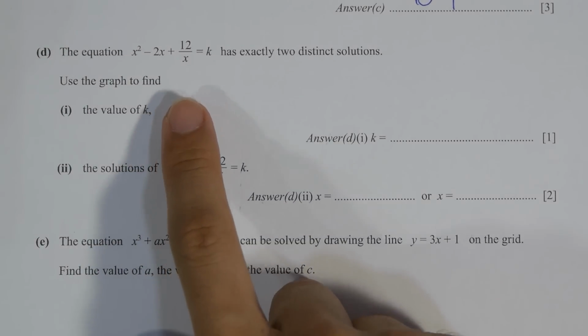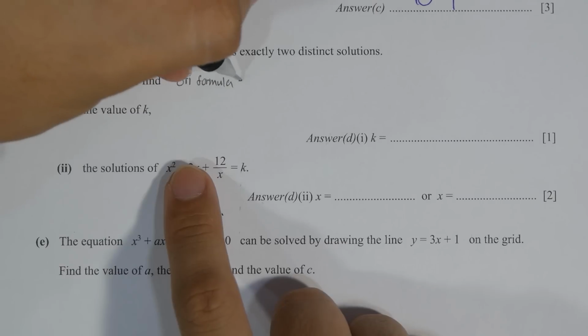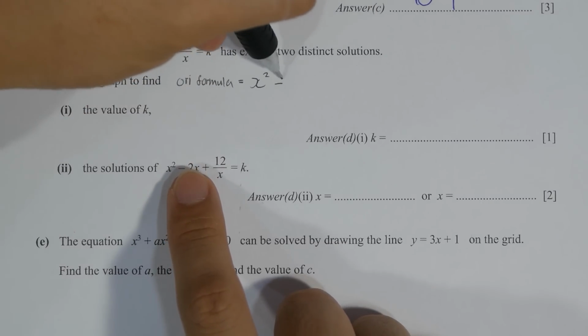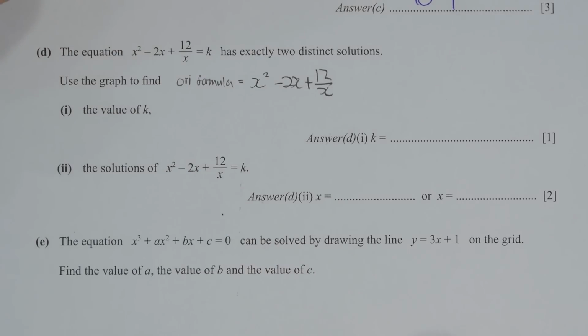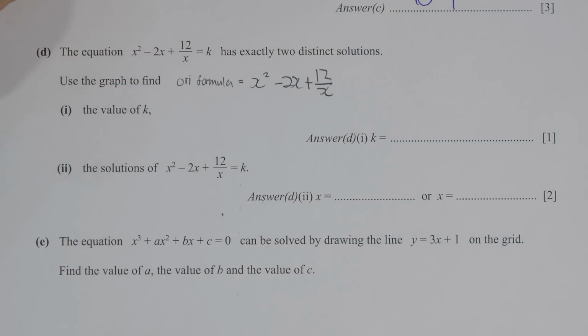For part D, you are required to compare this to the original formula and then find the value of k. They say it has two distinct solutions.